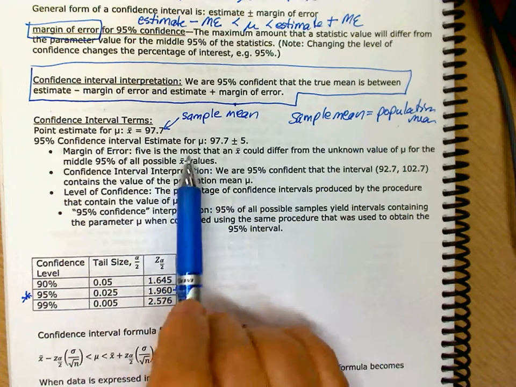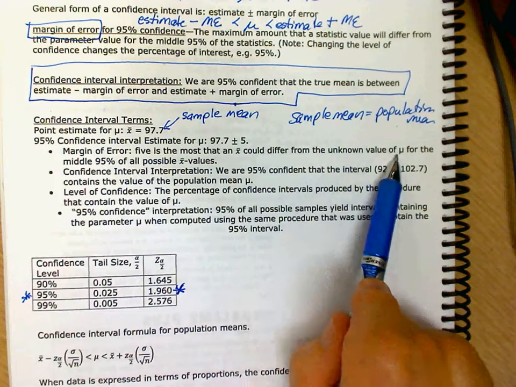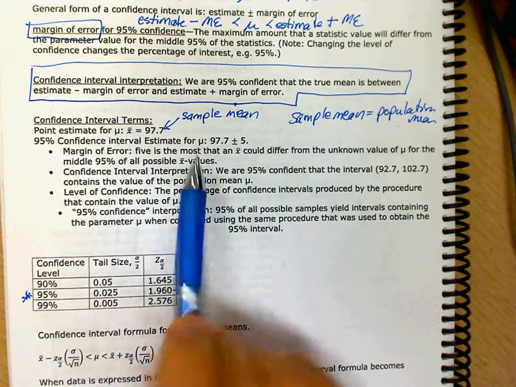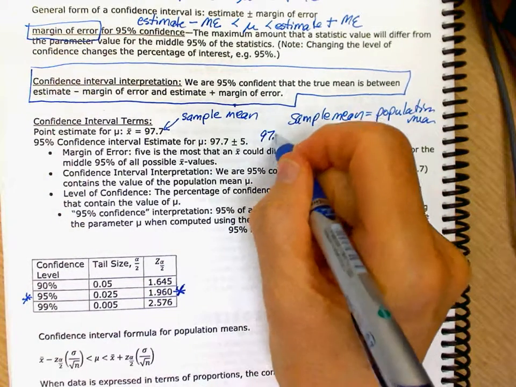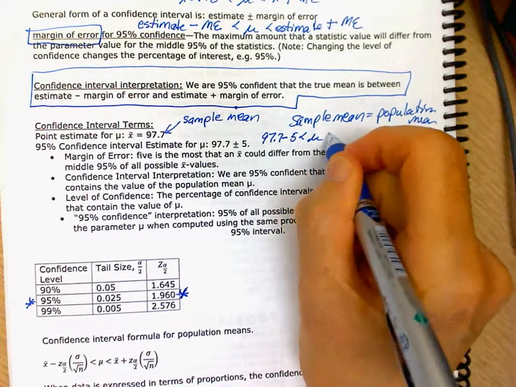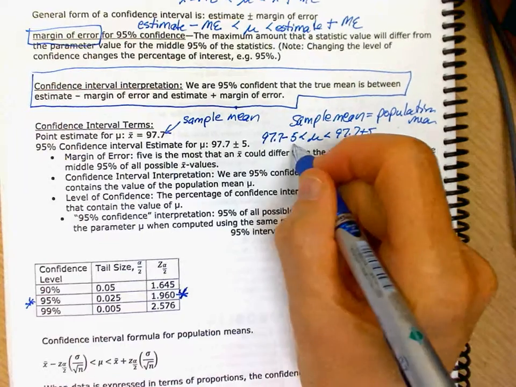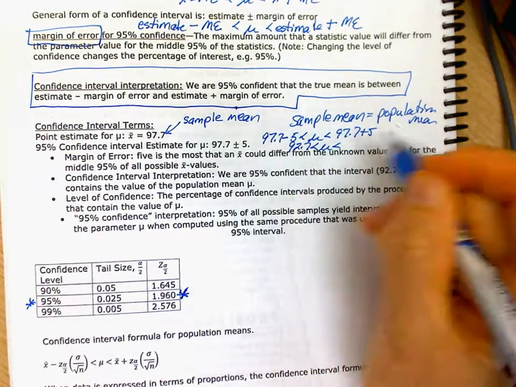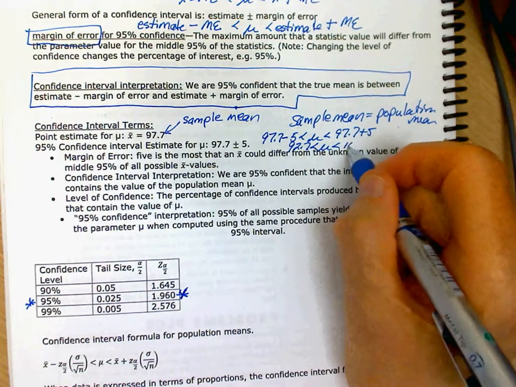The most that X bar could differ from the population mean for the middle 95% of all possible x values. So in this case, we go 97.7 minus 5 is less than the mean, is less than 97.7 plus 5. Or in other words, 92.7 is less than the mean, is less than 102.7.